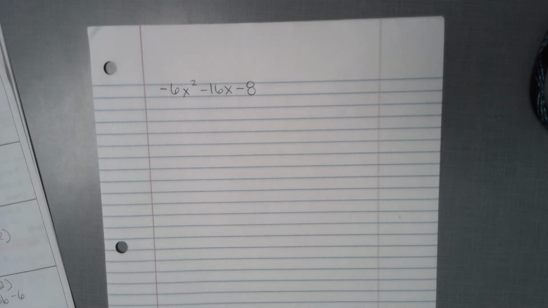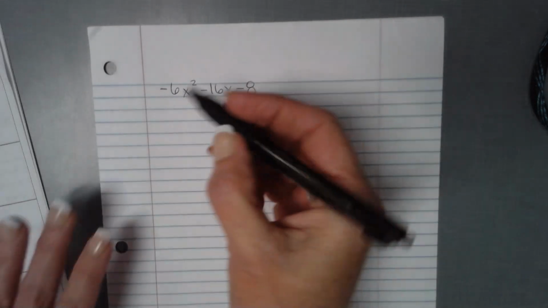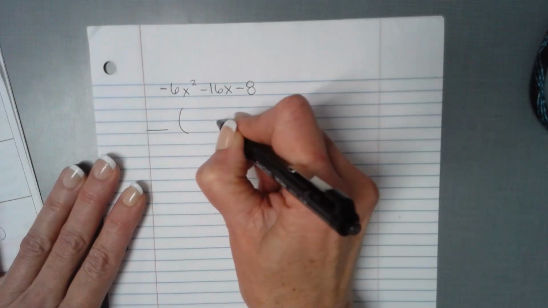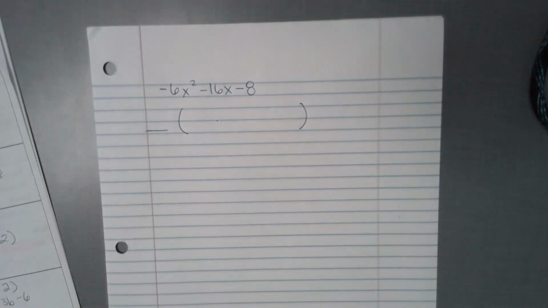The reason why is the squared term is negative. We do not want to fool with that. So I would have to pull out a -1, but I'm letting you know ahead of time, between 6, 16, and 8, negative something else is going to come out. So you're going to pull out negative something else and set up a parenthesis. In other words, you're going to factor by greatest common factor first.